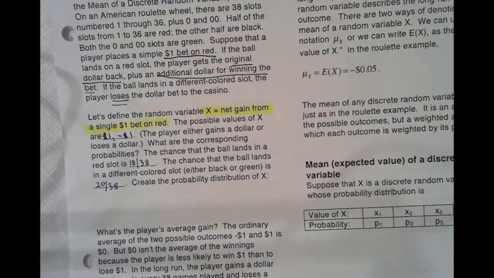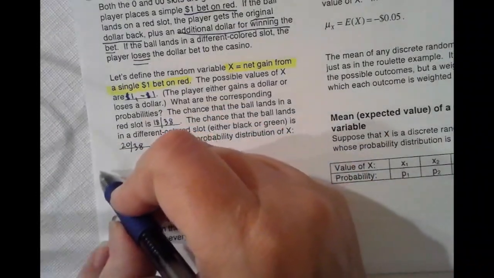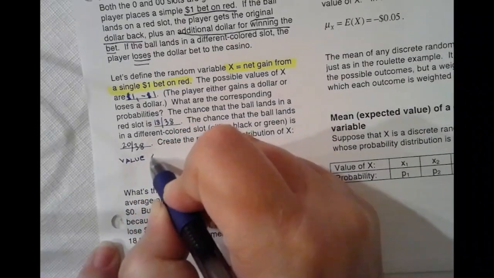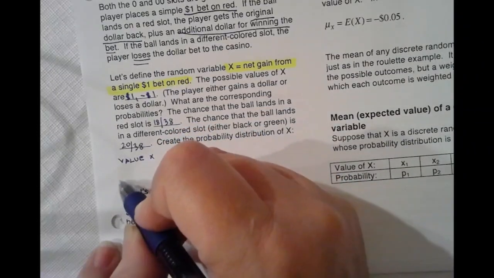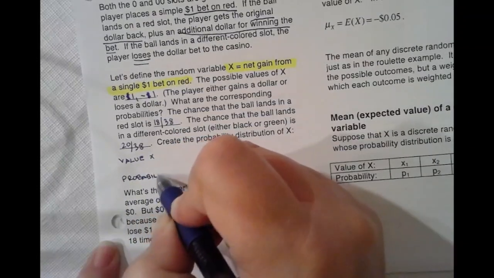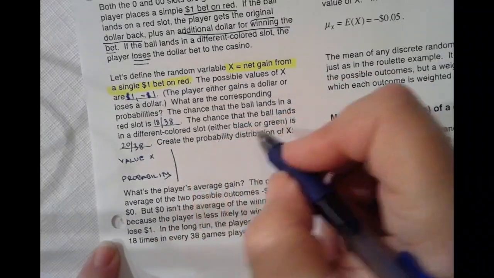Create the probability distribution for X. So we are going to create a table. We have value X, we have probability, and we have outcomes.